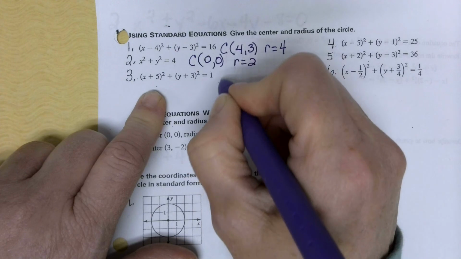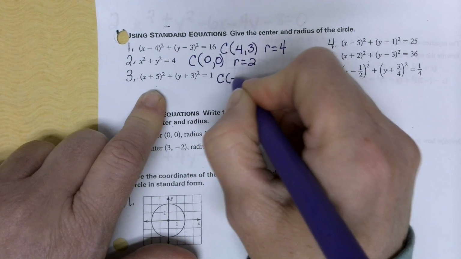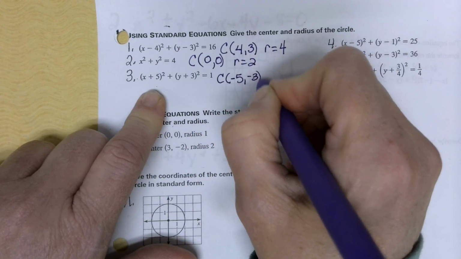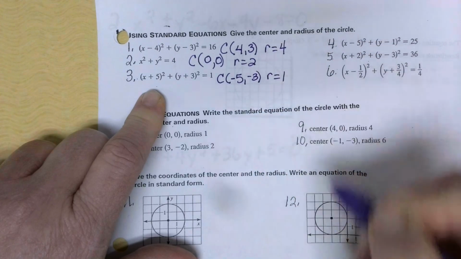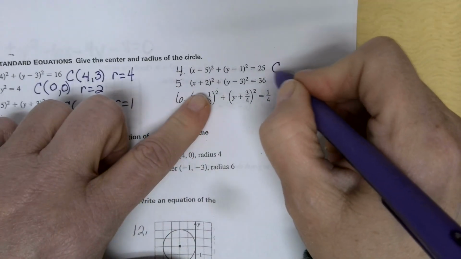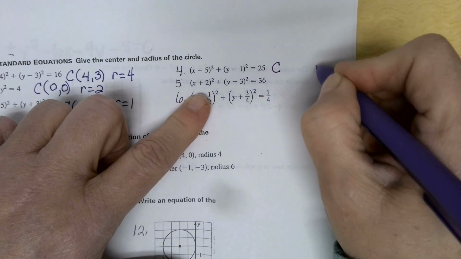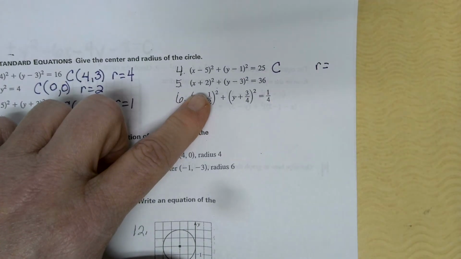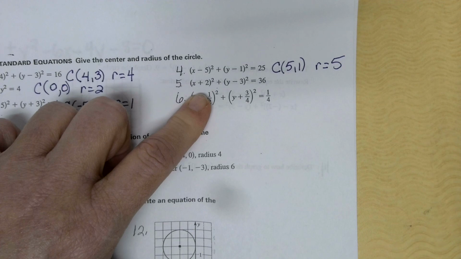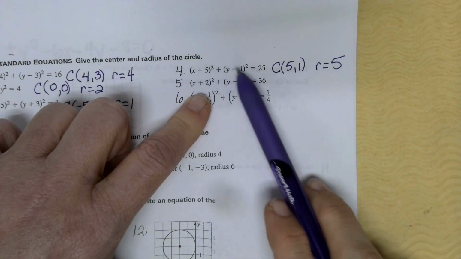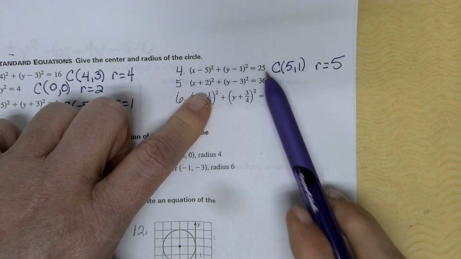Number 3, the center is negative 5, negative 3, and my radius is 1 because the square root of 1 is 1. You tell me the center and the radius for number 4. Hopefully you said the center was 5, 1, and that your radius was 5.